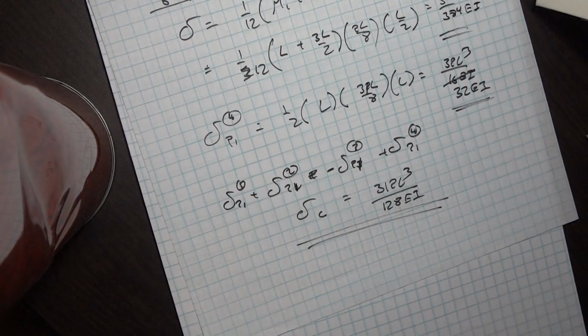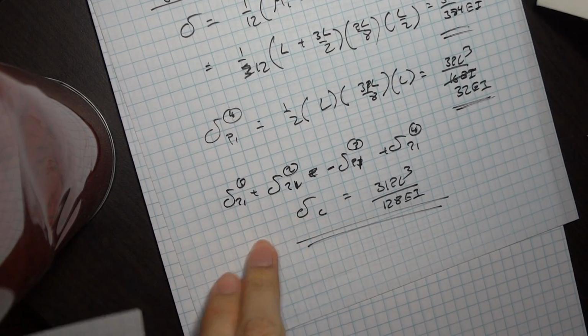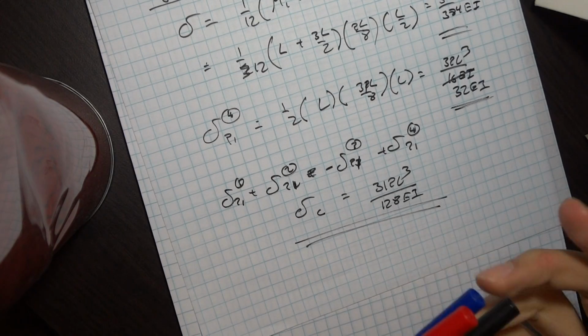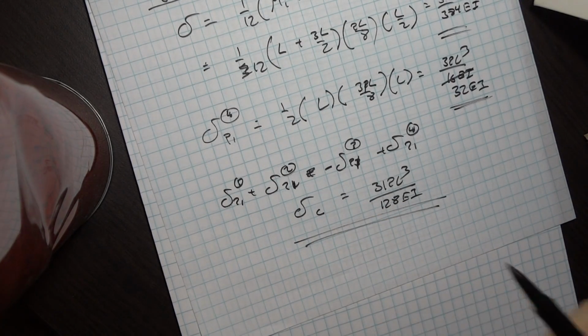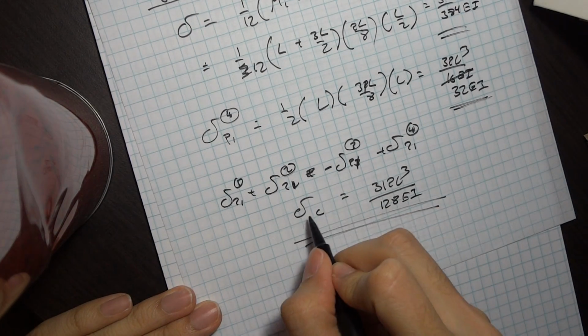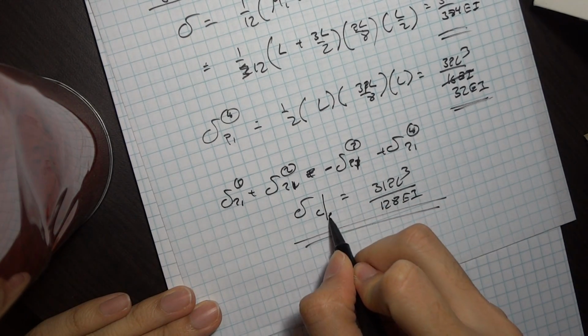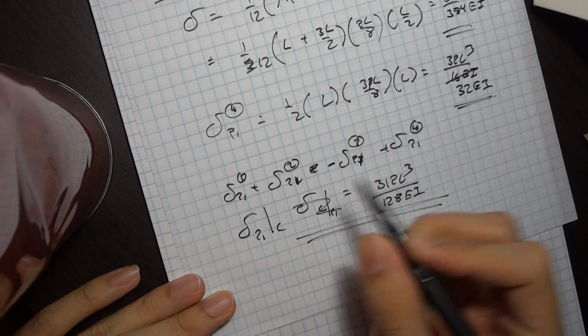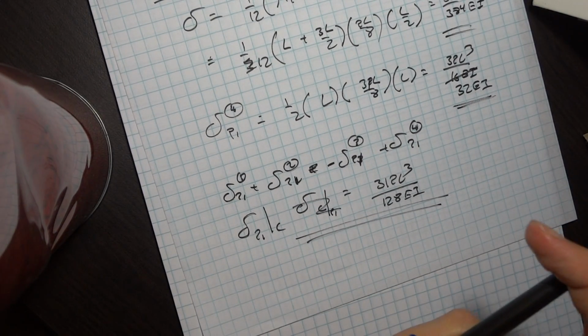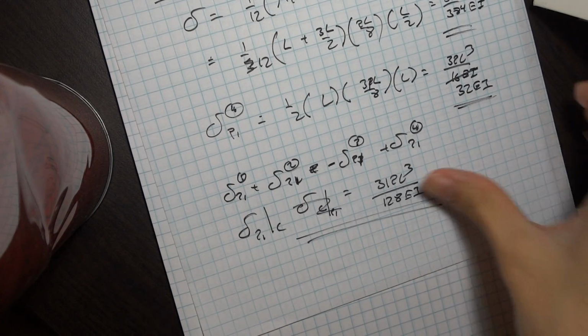So at the very end, and I should say that this is delta P1 at C, the deflection at C due to P1.